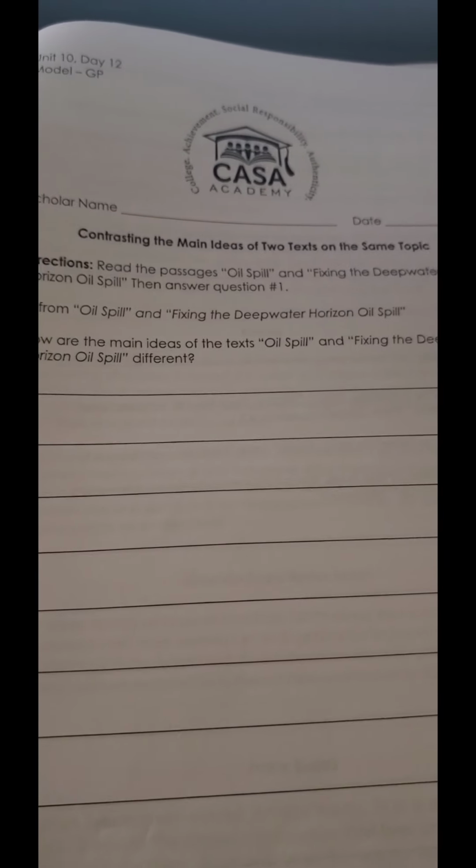So if we look at our directions, it says: Read the passage Oil Spill and Fixing the Deepwater Horizon Oil Spill. Then answer question number 1. From Oil Spill and Fixing the Deepwater Horizon Oil Spill, how are the main ideas of the text Oil Spill and Fixing the Deepwater Horizon Oil Spill different?